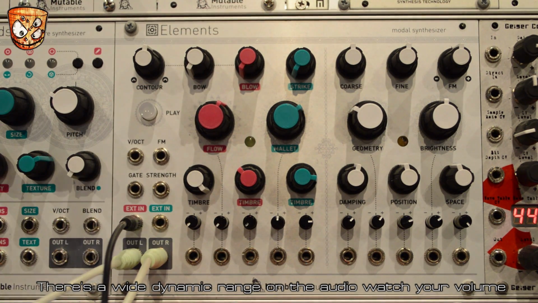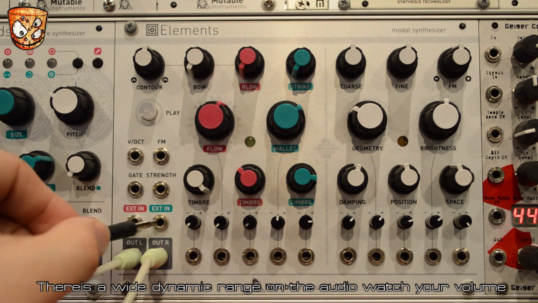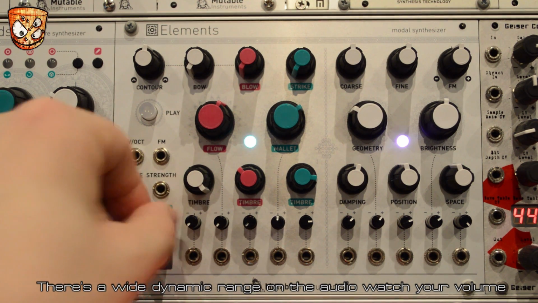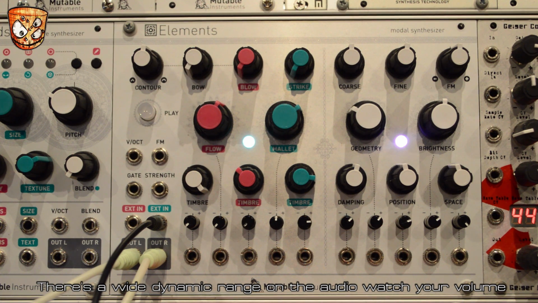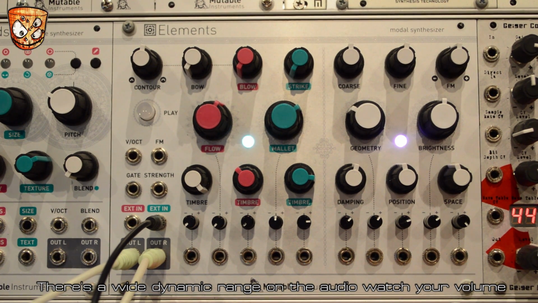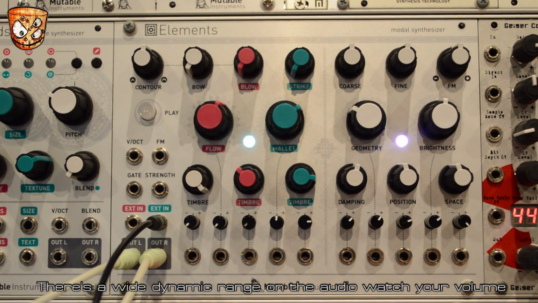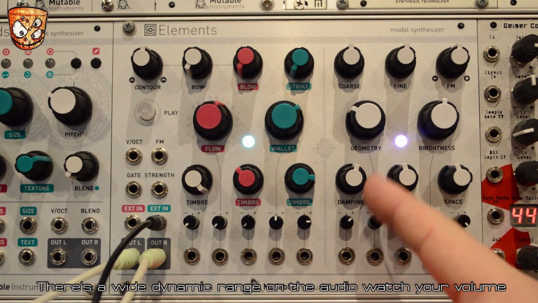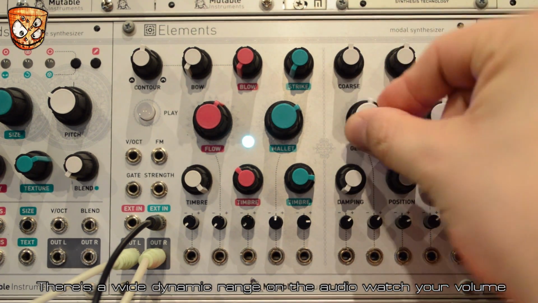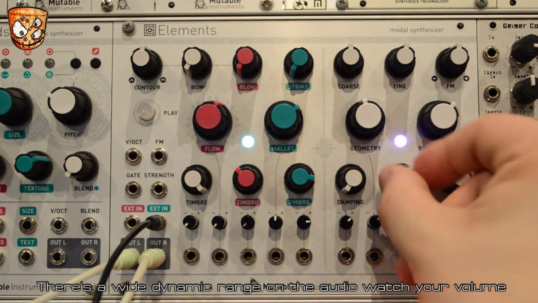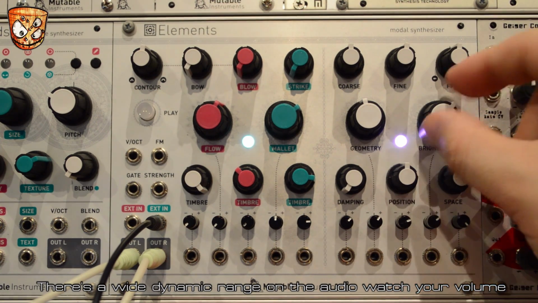Going into the rightmost external in, which is green, this patches the sound straight through the resonator and skips the exciter altogether. Turning down the dampening, you can get rid of a lot of the overtones that are created by the resonator, but the position will still control this PWM style sound. The brightness controls the overtones created by Elements.